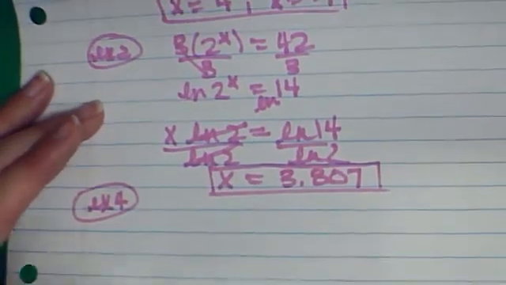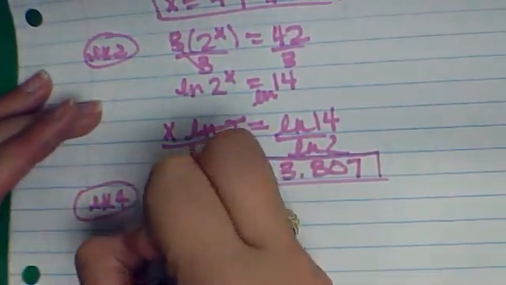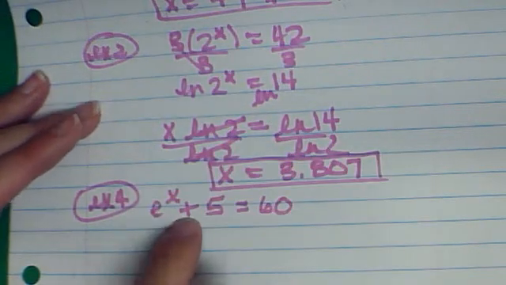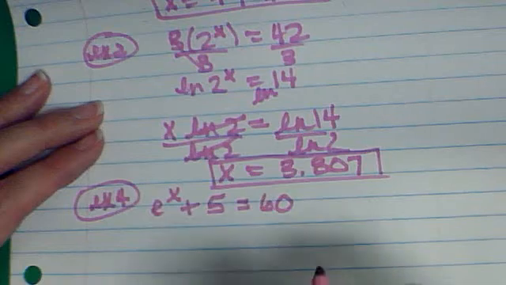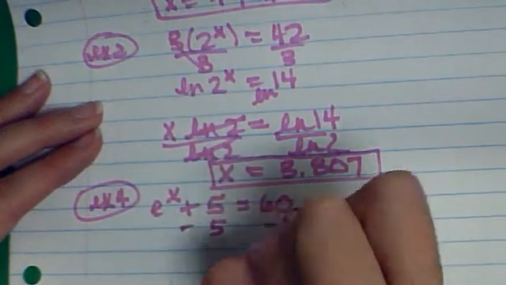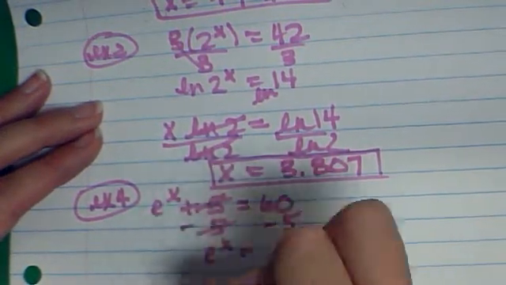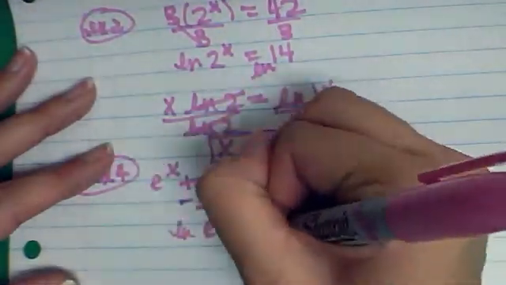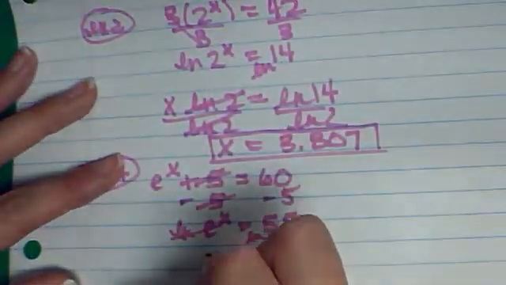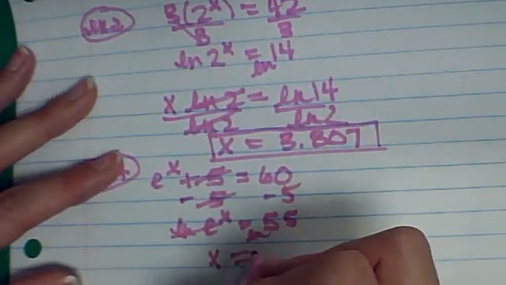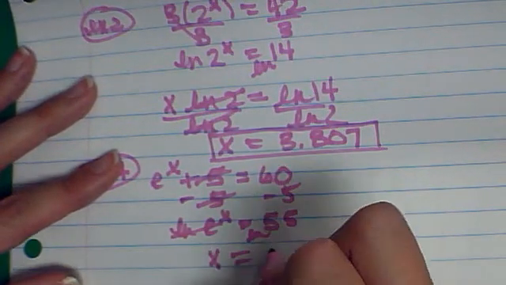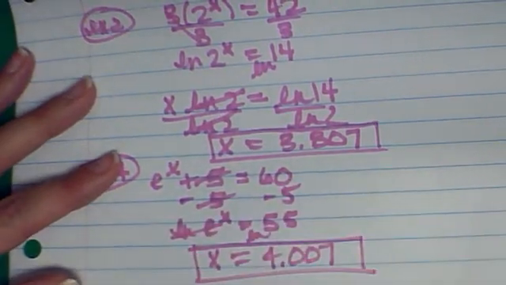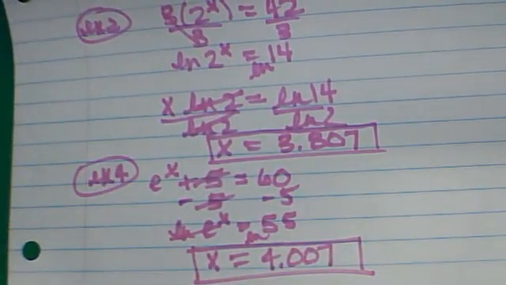The last type of problem that I want to look at is e to the x plus 5 equals 60. My base is e. It's being added by 5, so the opposite would be to subtract by 5 on both sides. So e to the x equals 55. Now the base is by itself, so I'm going to take the natural log of both sides. Natural log and e canceled. And x equals, I'll put natural log of 55 in my calculator and get 4.007. And that's it.